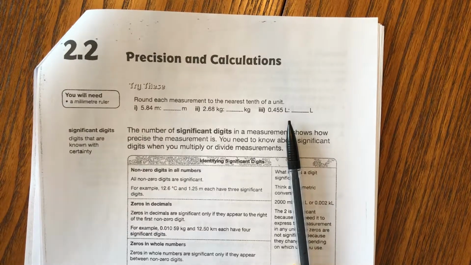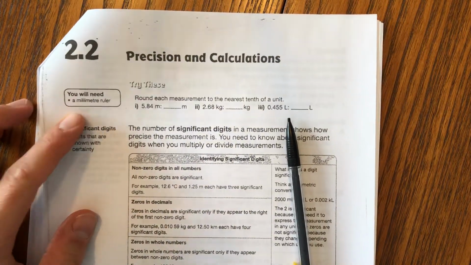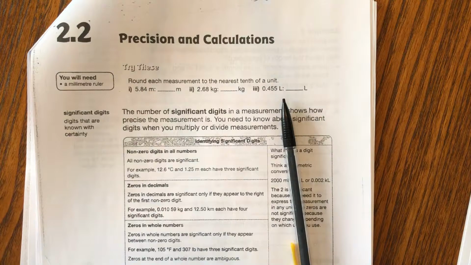All right, moving on to precision and calculations 2.2. You will need a millimeter ruler. Okay, so let's round each measurement to the nearest tenth of a unit.